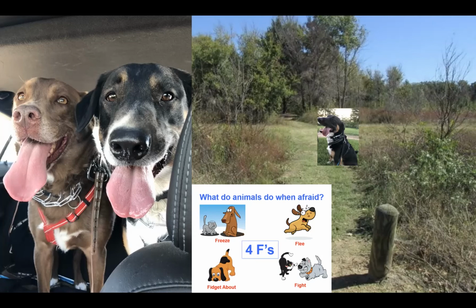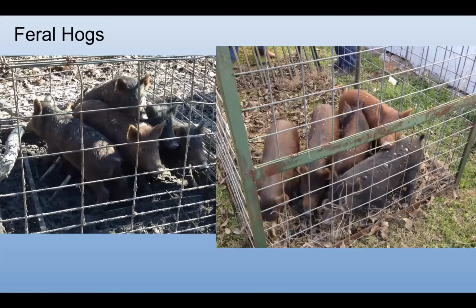So that's a good example of how all three of us had totally different reactions to being startled by that group of feral hogs that had run in front of us. And for those that aren't familiar with feral hogs, this is an example of what they look like. These are not the ones that we came across, but these are some feral hogs that we actually caught here at our facility.